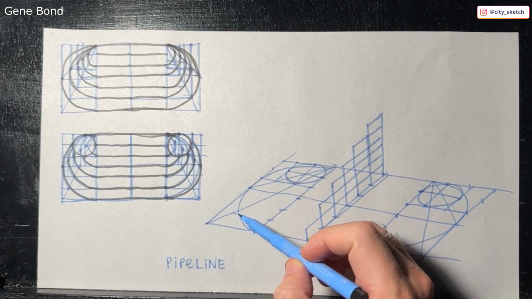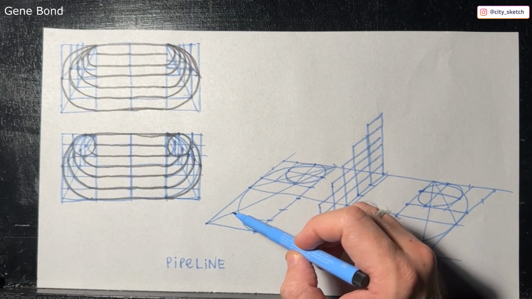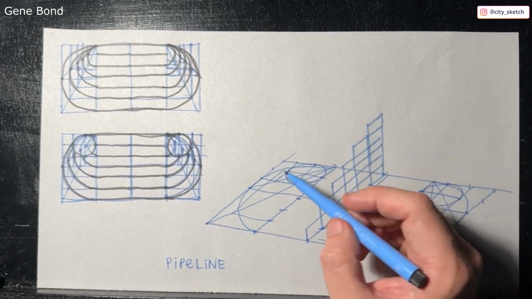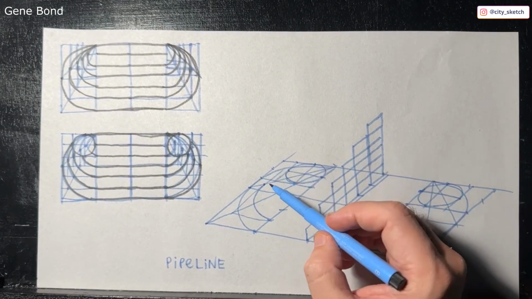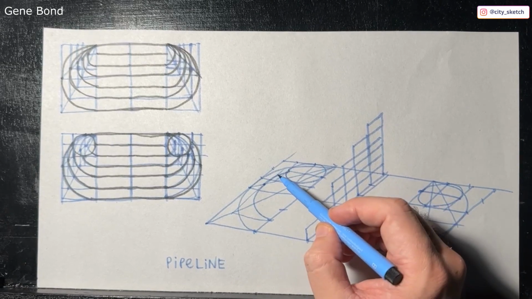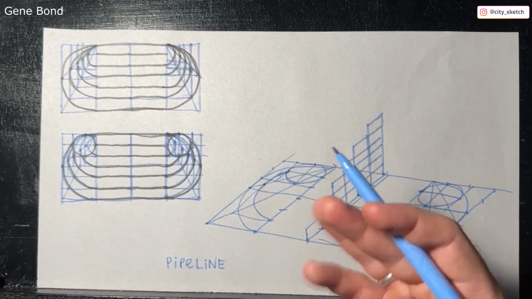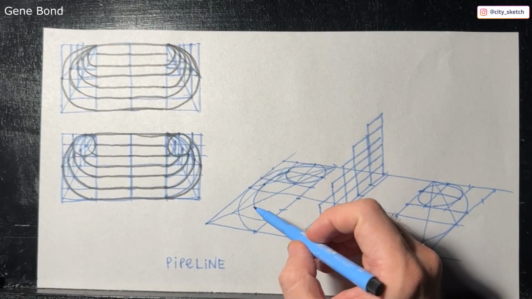There are some general pipelines, but every task you do will have its own individual pipeline.